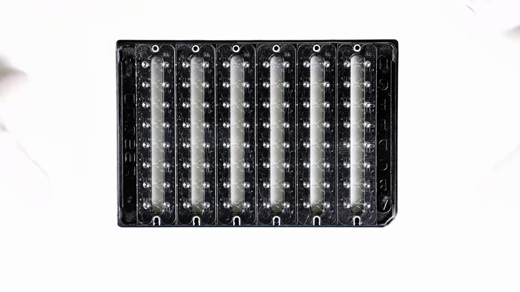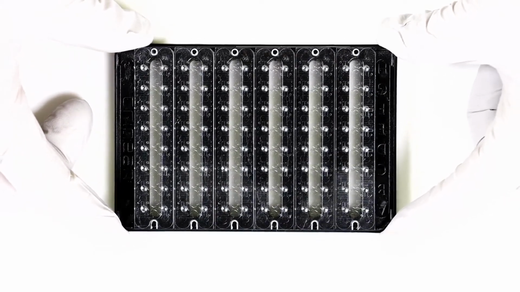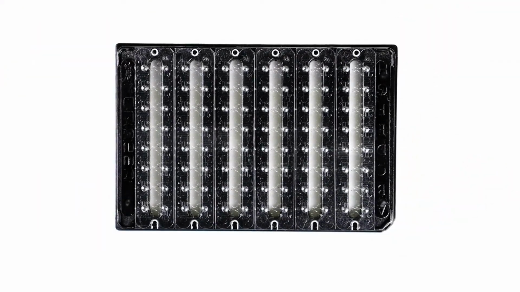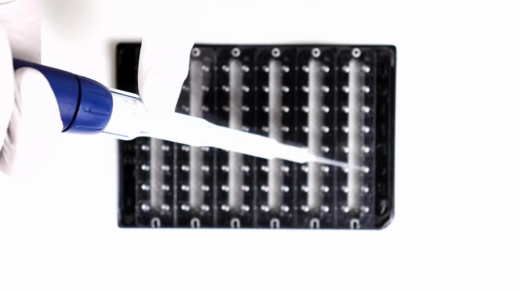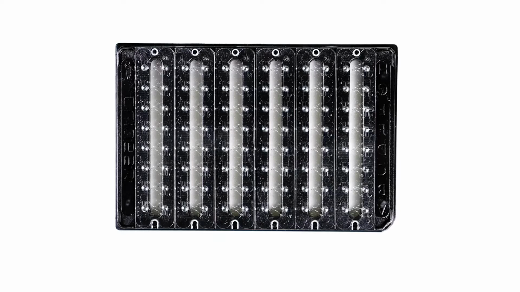Here we have Stunner's plate. It uses 2 microliters of sample to give you answers on UV-Vis and DLS information for up to 96 samples at a time. Loading it's pretty easy because we just simply pipet in 2 microliters of sample. Like that, and you're done. Let's take this over to the Stunner.